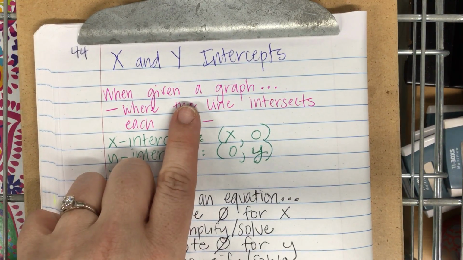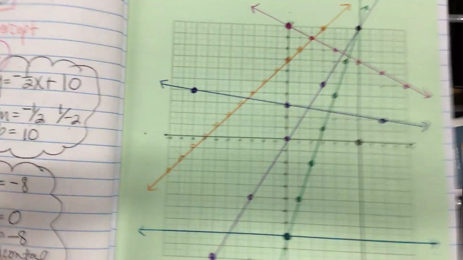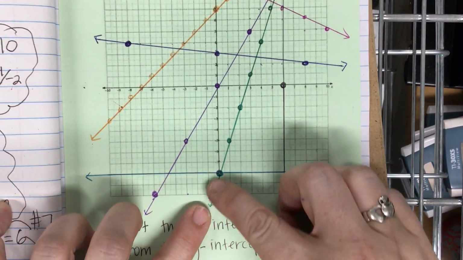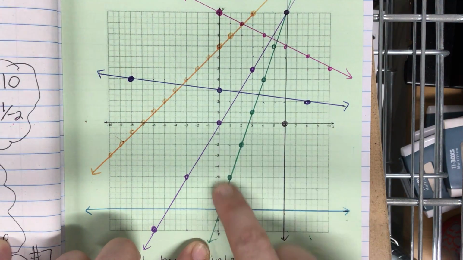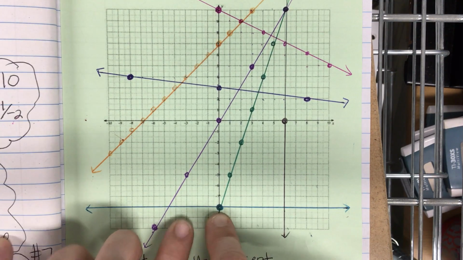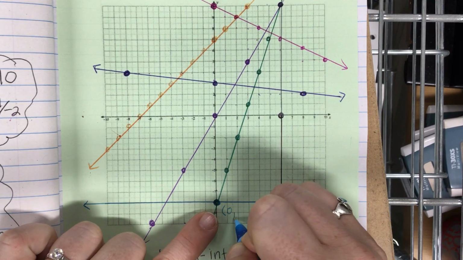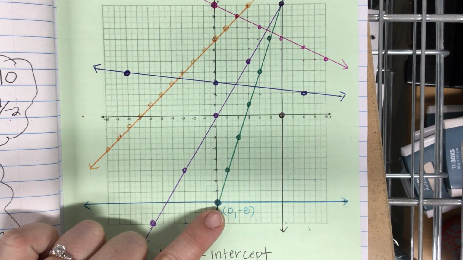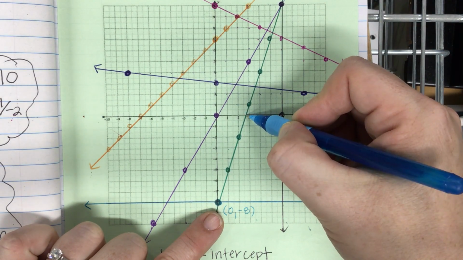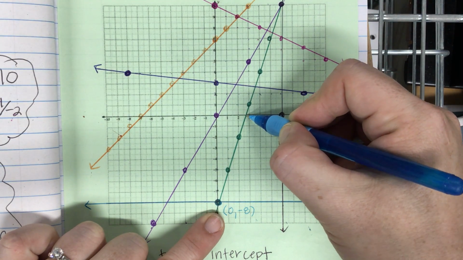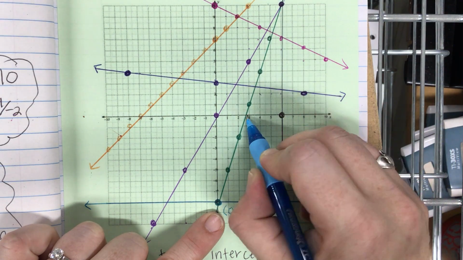When given a graph, it's where the line intersects each axis. So if we look back, this green line that I did, the y-intercept would be 0, -8. And my x-intercept, I'd have to do some estimation, because it's going to be a fraction, because it's not perfect.